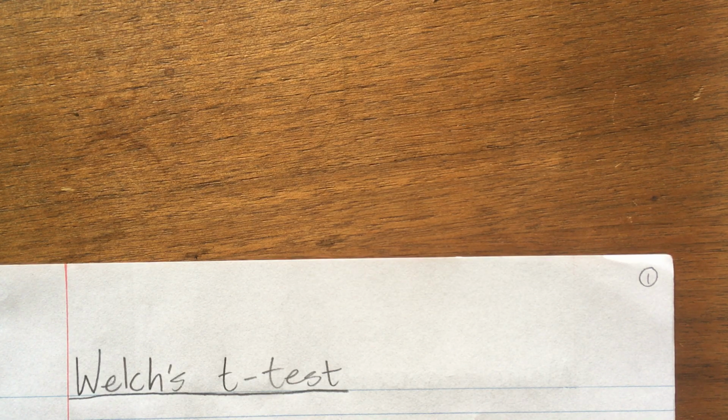Welch's t-test is a way of building confidence intervals and doing hypothesis testing when you're thinking about the difference between population means, between two populations. So let's set up the problem.